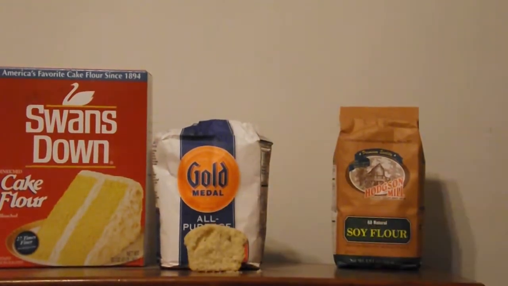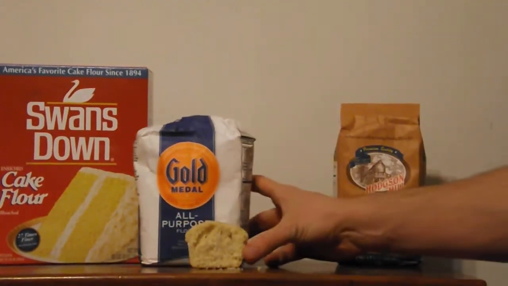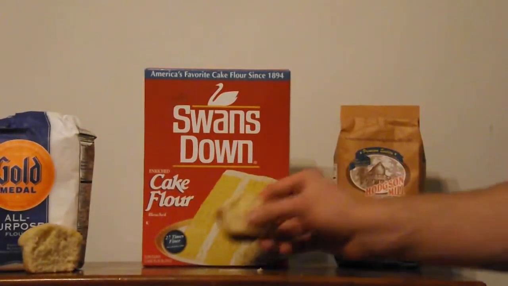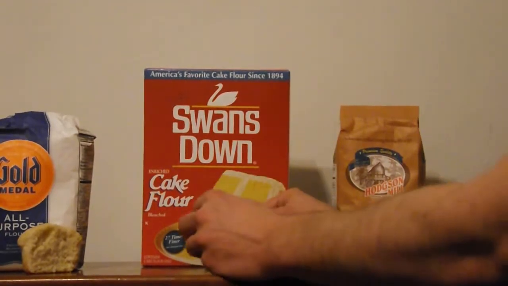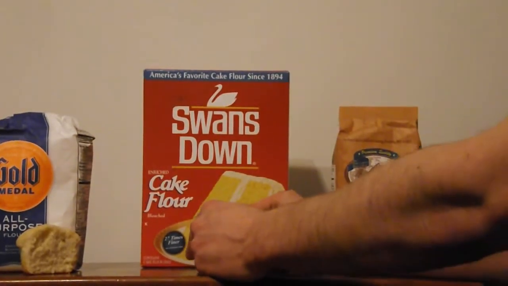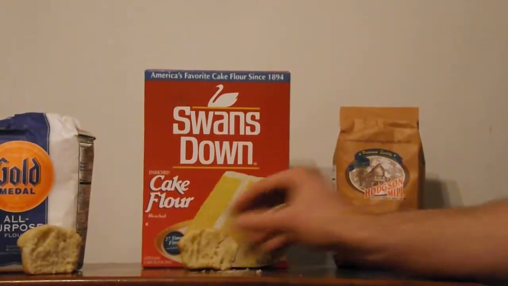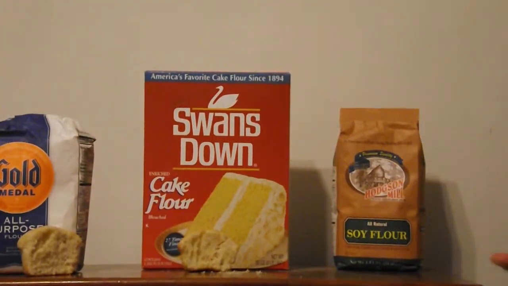Compared to the cake flour here, which as you can see is a little bit more dense, but crumbles so much more easily. This product also ends up a little bit sweeter, which I thought was the best for making a cupcake.